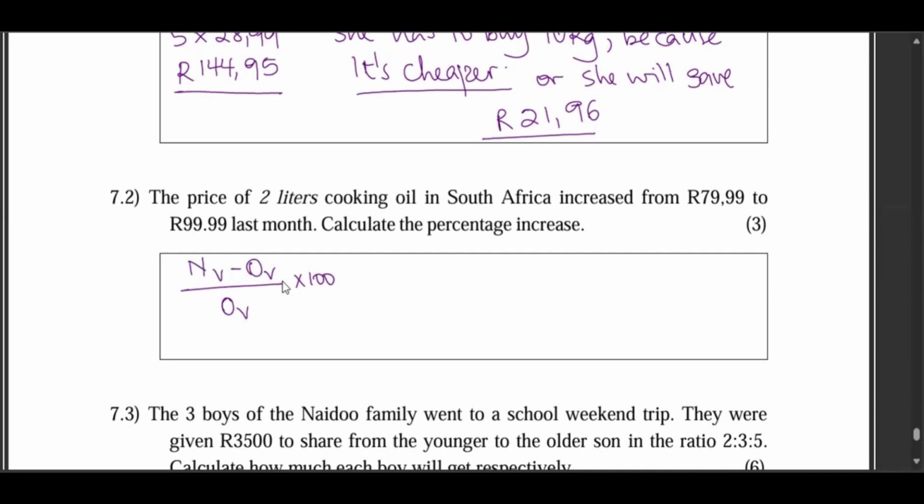So here we shall say our new value is 99.99 rands. The old value is 79.99 rands. Divide by the old value, then multiply by 100. We are looking for percentage change.